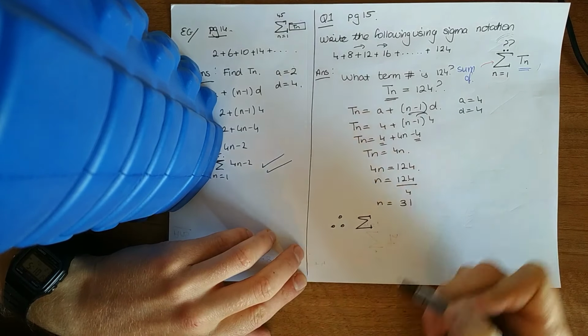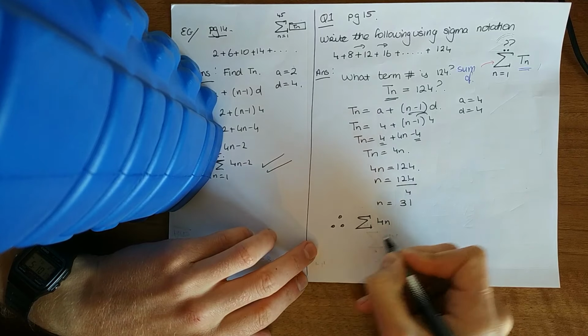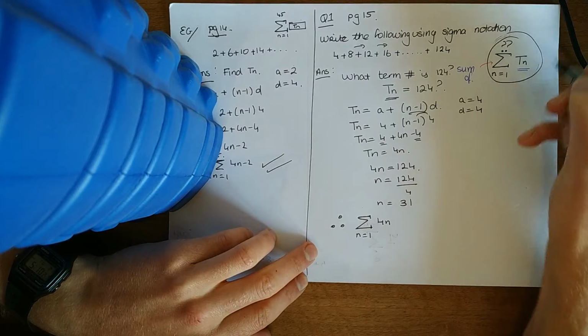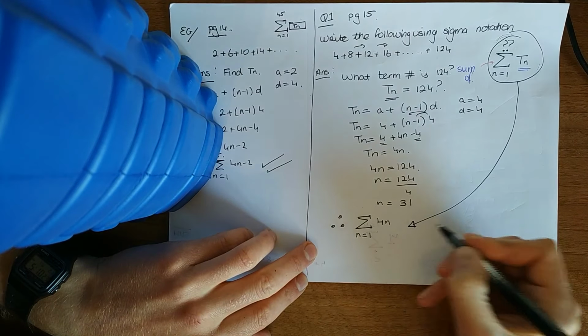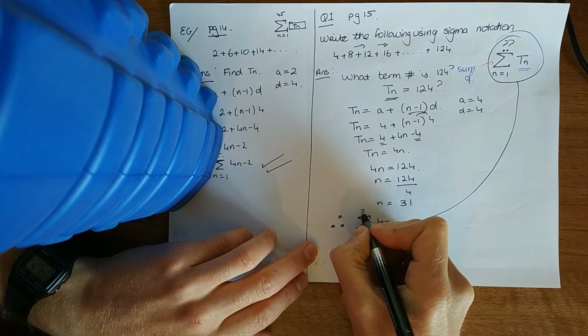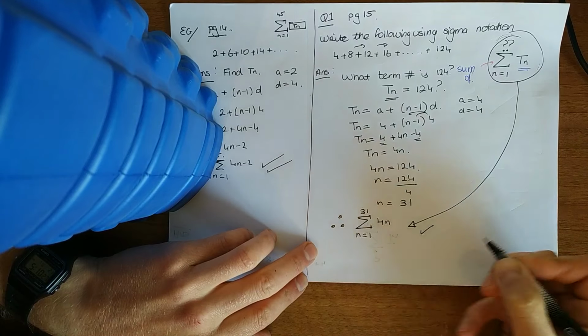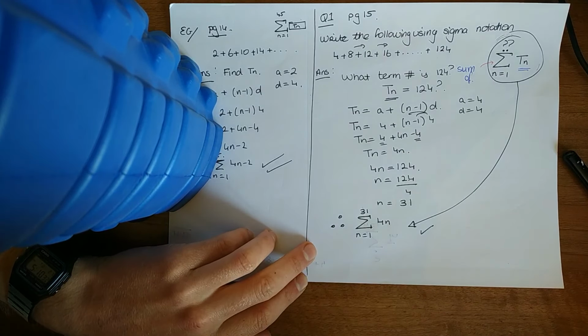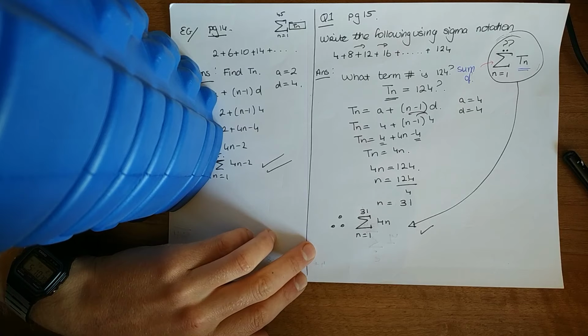we sum my Tn formula. Oh yeah, we did need to work this out: 4n, n is equal to 1. I'm just filling this in here, and we're going as far as 31, and that's it. That's that question done. So that was question 1 on page 15. So again, look over it, try it again yourselves, and practice it a few times.